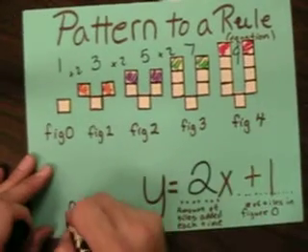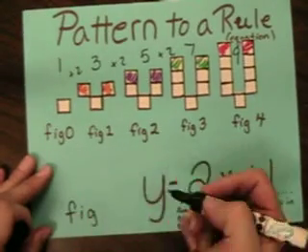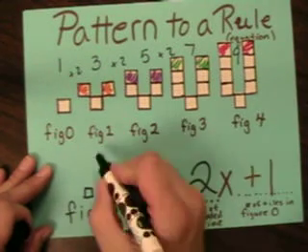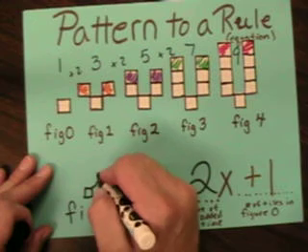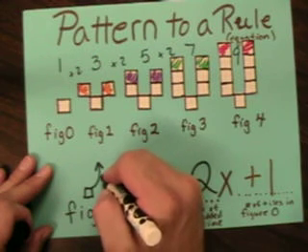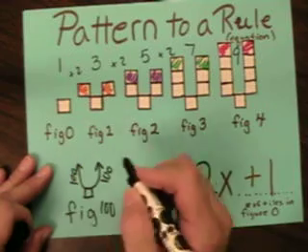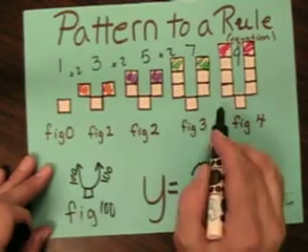So I could come over here and give an idea of what figure 100 would look like. It would probably have 1, and then it would have 2 arms over here. One arm like this would have 100 tiles in it, and one arm this way would have 100 tiles in it. So that's where we see the growth.